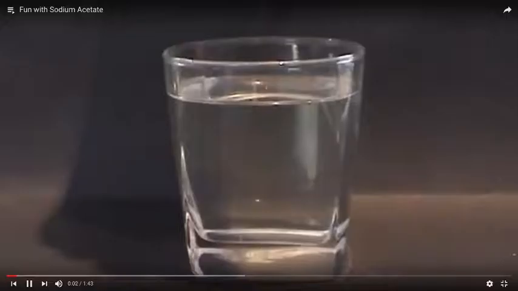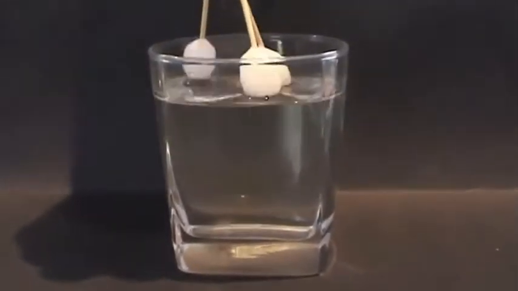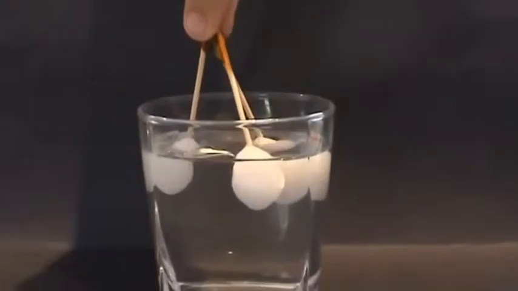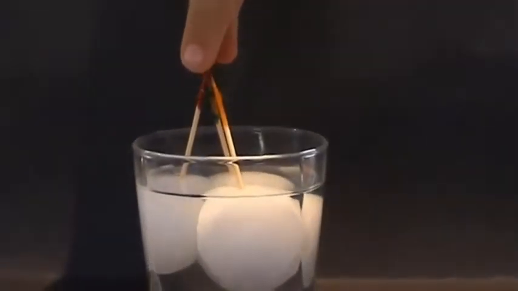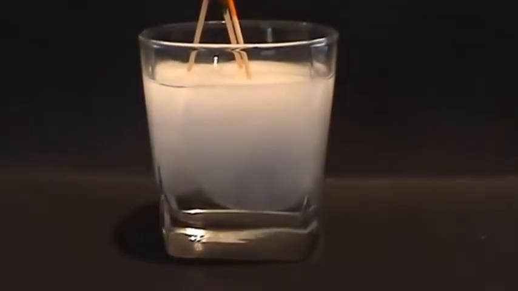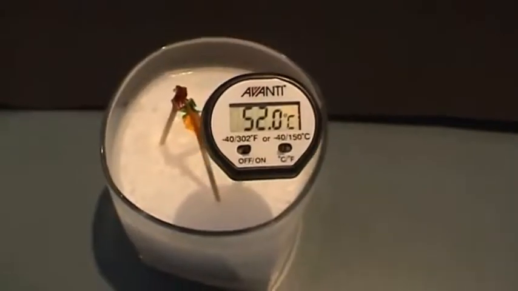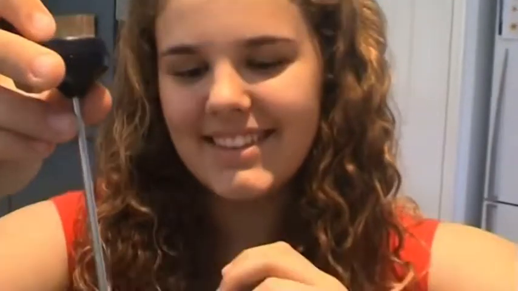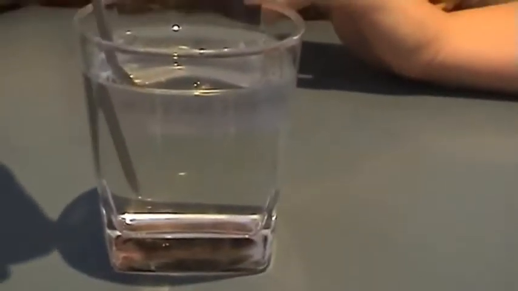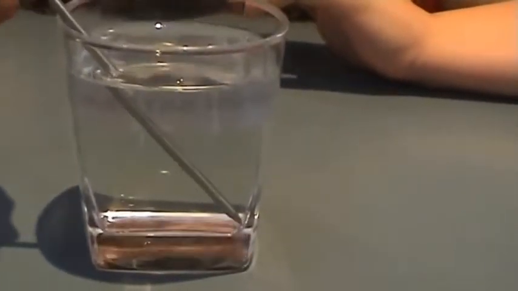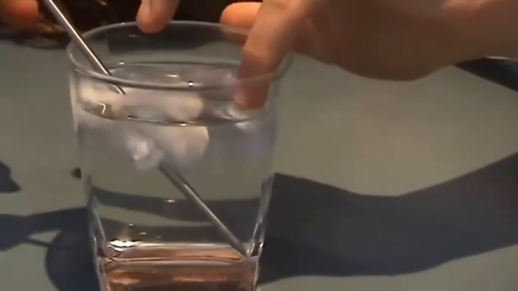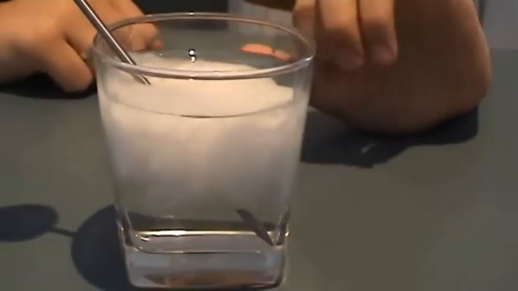This is another one. This is fun with sodium acetate. These people are having a lot of fun. So just dipping toothpicks into saturated solution. It looks like pom-poms just growing. They call it hot ice. You see the temperature? 52 degrees. It looks like it's freezing, but the crystallization is an exothermic process, and so the temperature goes up.